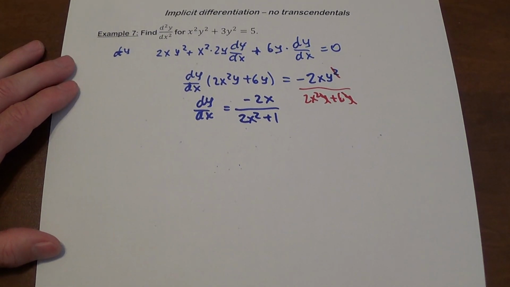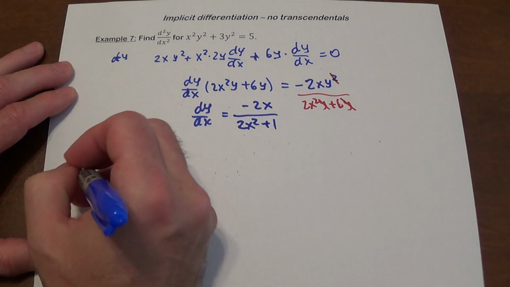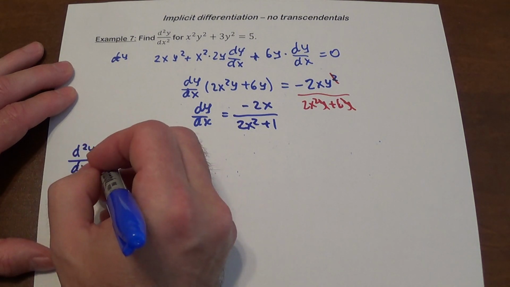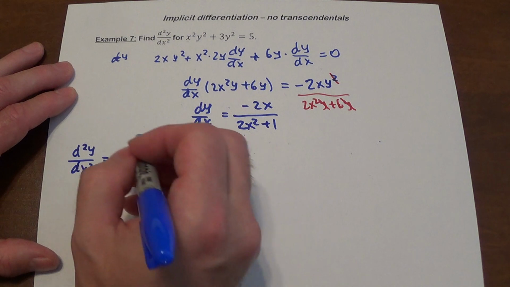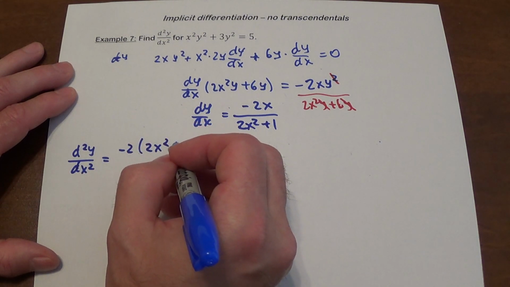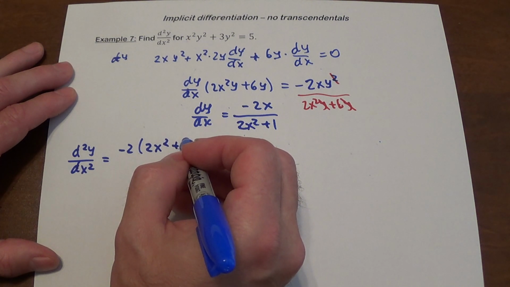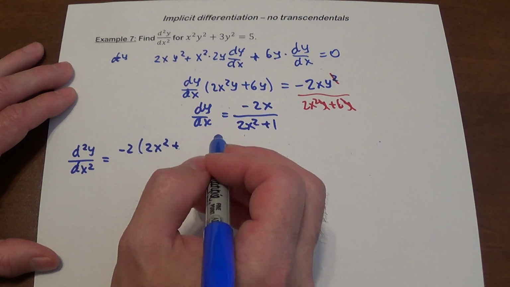We need to find the second derivative, so we're differentiating this again. So d squared y over dx squared is going to equal, quotient rule, so negative 2 times 2x squared plus, hold on, am I missing a term?